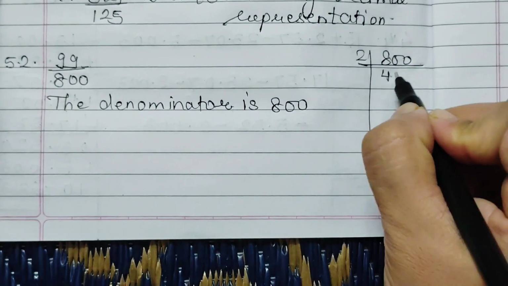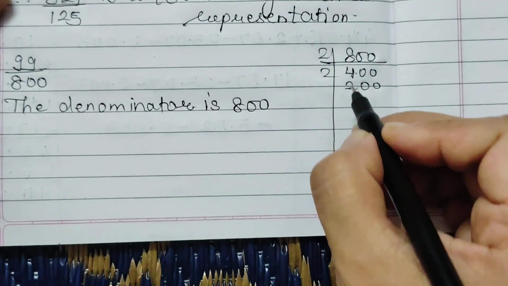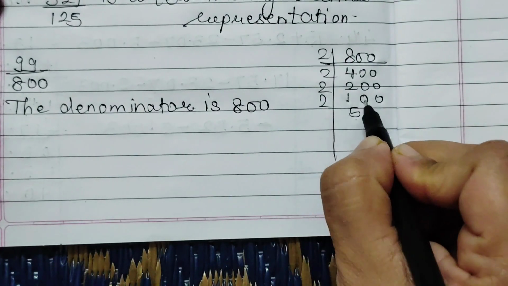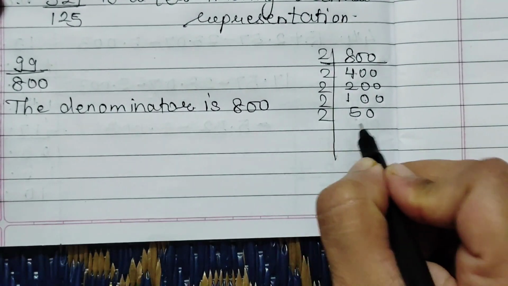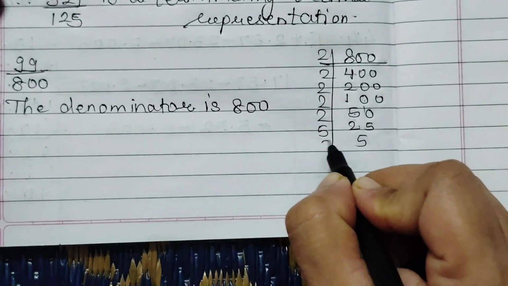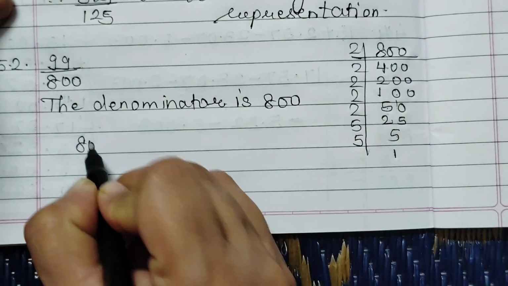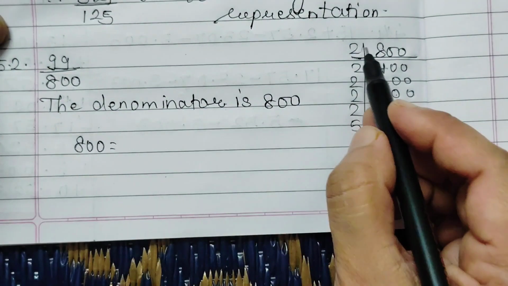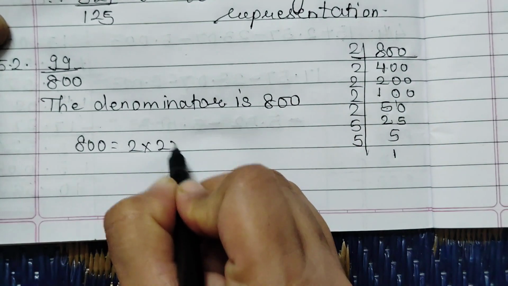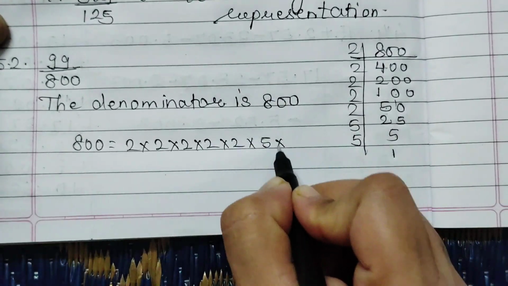2 4s are 8, 2 zeros are 0, 2 2s are 4, 0 0, 2 1s are 2, 0 0, 2 5s are 10 and 2 zeros are 0, 2 2s are 4, 1 carry, 2 5s are 10. Now 5 5s are 25, 5 1s are 5. Okay, so what we got, the factors of 800? 2 is how many times? 1 2 3 4 5 times, and 5 is 2 times.